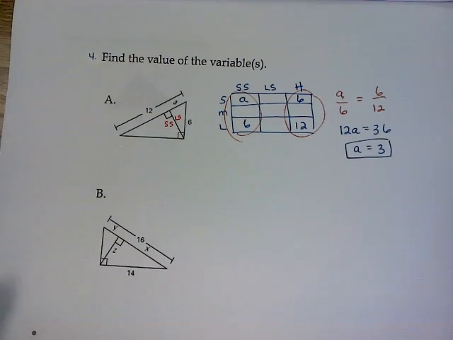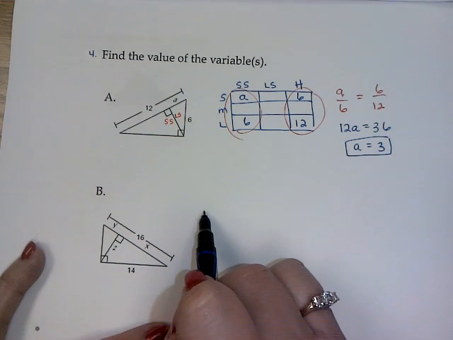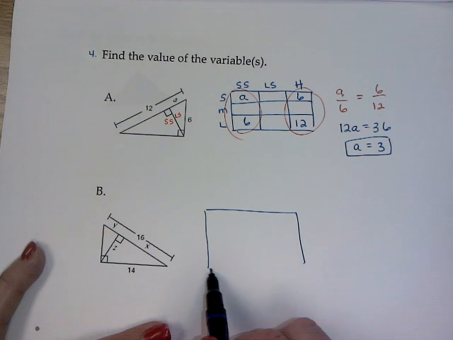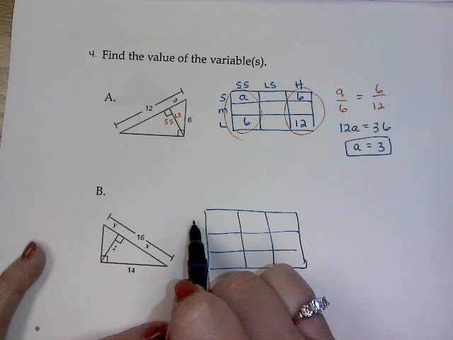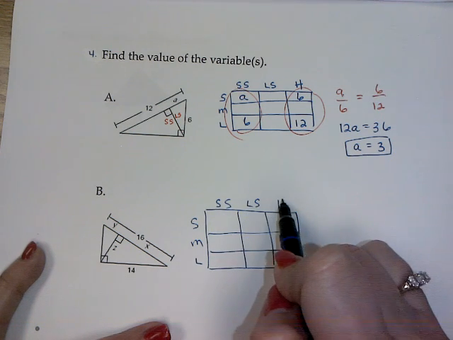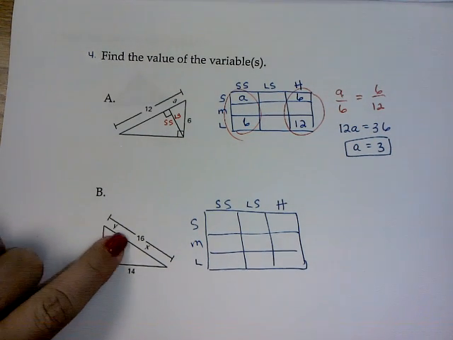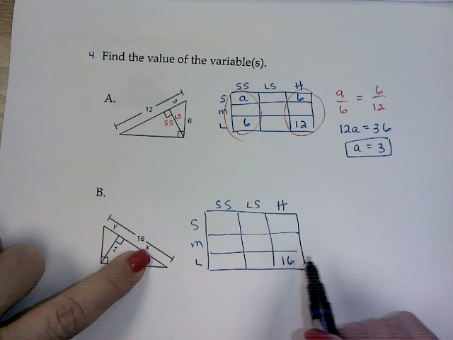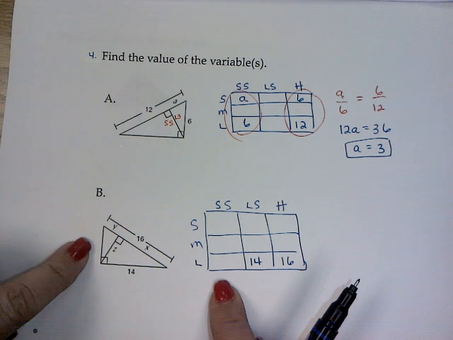Now B is a little more complex. I've got an X, a Y, and a Z. So the first thing I'm going to do is set up my table. Why? Because it organizes my information. So I'm going to make my 3 by 3 table: small, medium, large triangle; short side, long side, hypotenuse. Now, the hypotenuse of my large triangle is 16. My long leg is 14. I don't know my short leg.